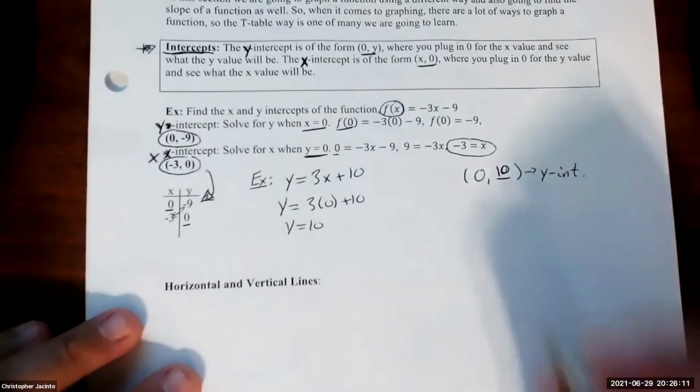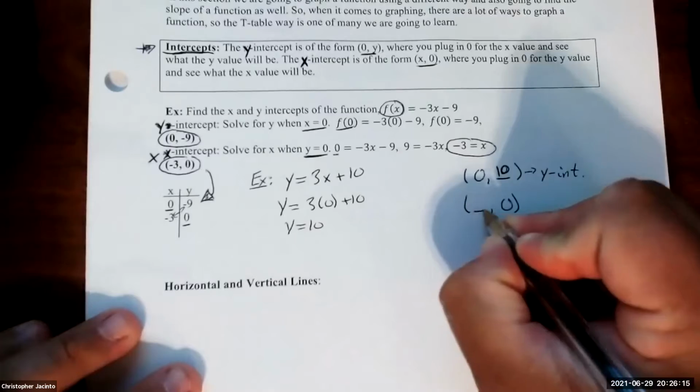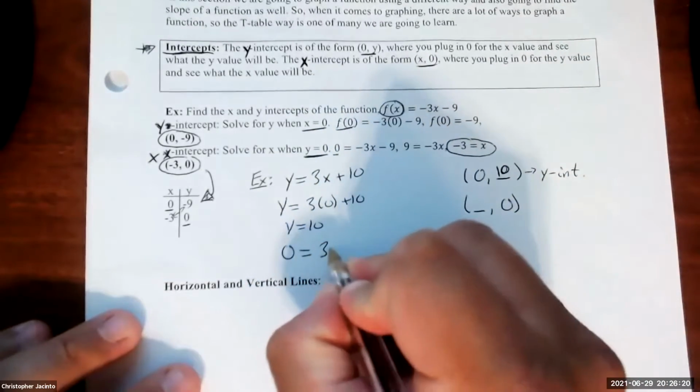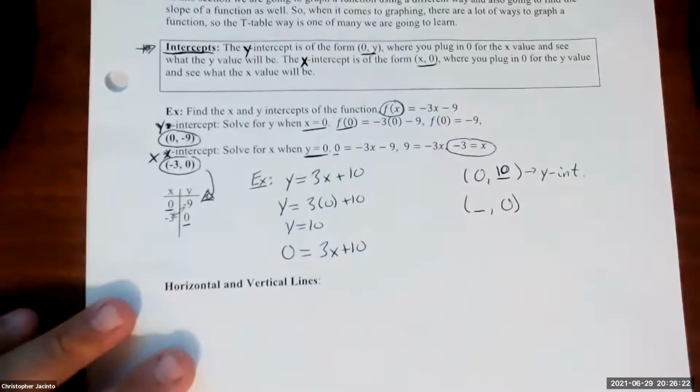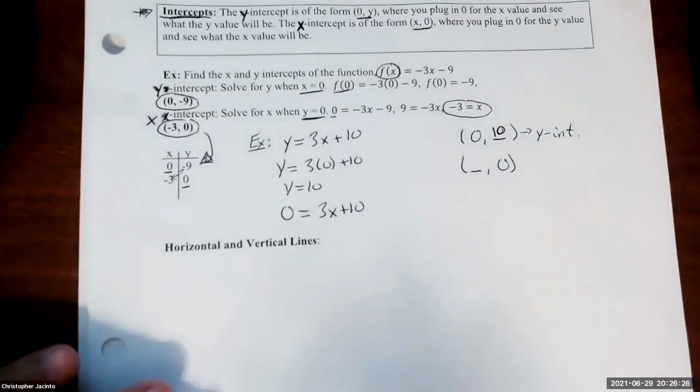And now we do the same thing for the X. So for the X, I'm just going to swap places. I'm going to plug in 0 for Y, and we're going to figure out what X is. So this time it's going to be 0 equals 3x plus 10. And again, like I said, this one's a little bit more work because you actually have to solve for it. The other one is just plug in and see what we get out.